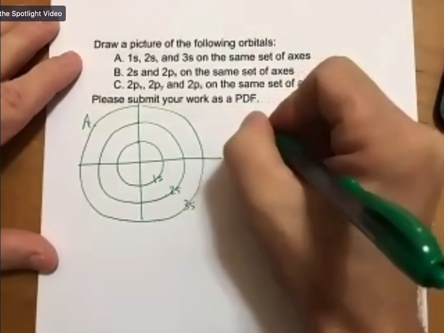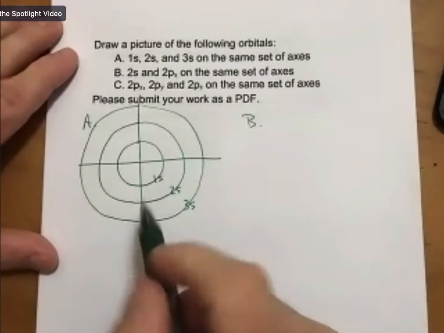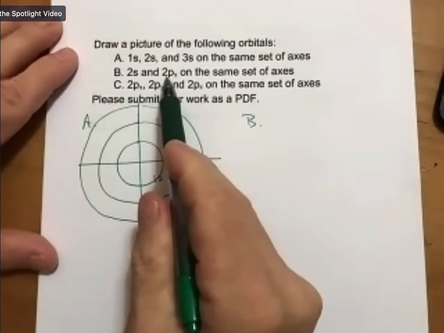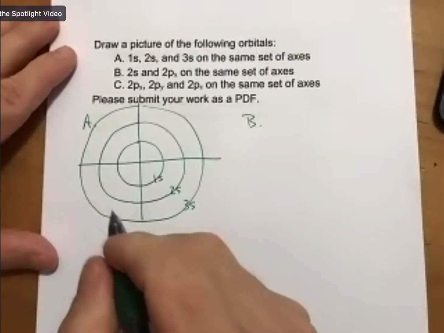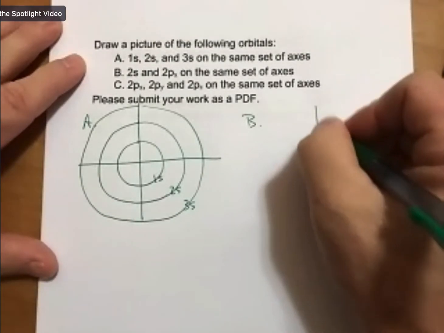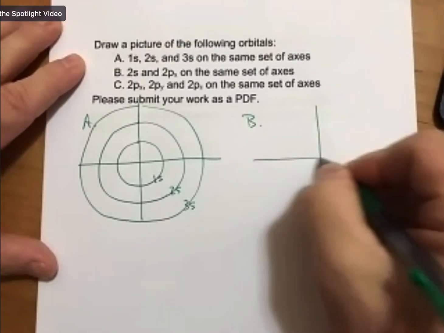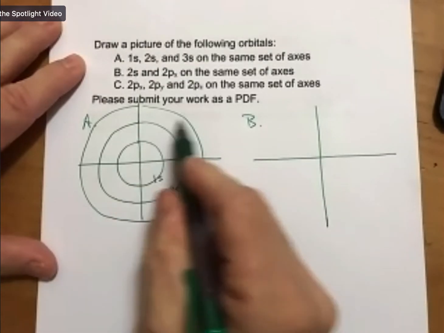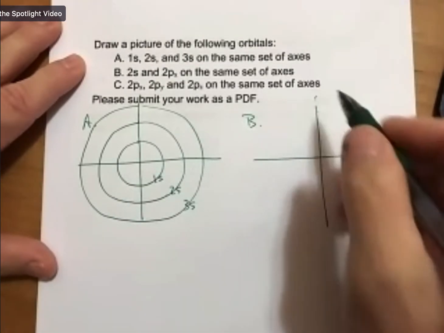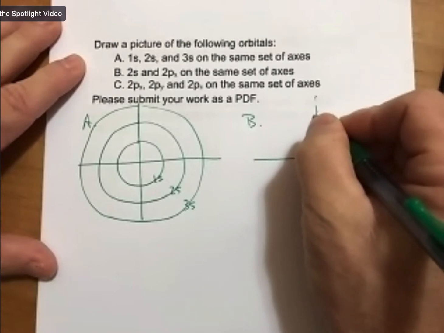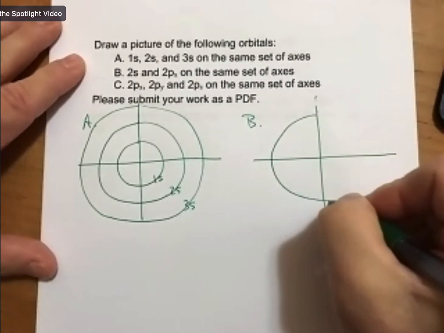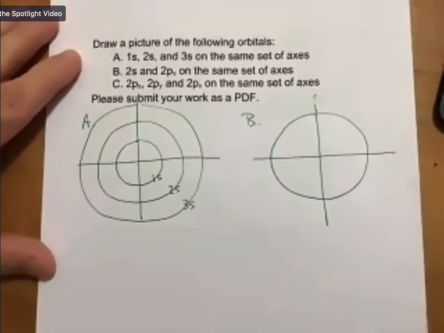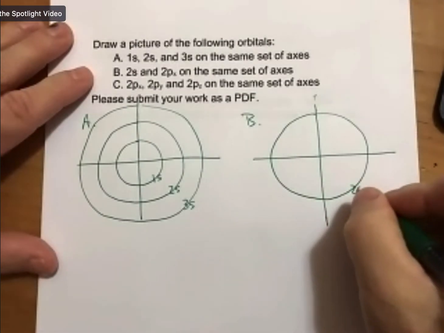For letter B, we will now draw the 2s and 2px on the same set of axes. The 2s, I'm going to try and draw exactly the same, just like I did over here. It's going to be a sphere, about this big. And again, I'm drawing the sphere as a circle. And that's 2s.